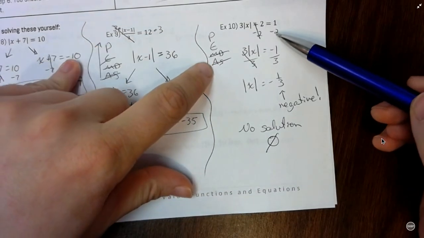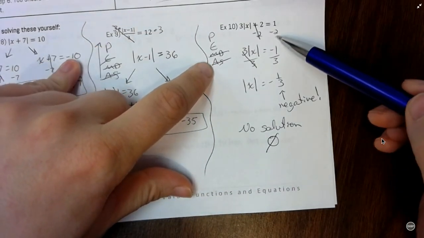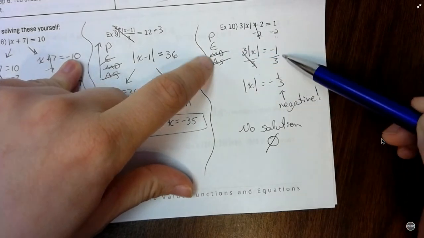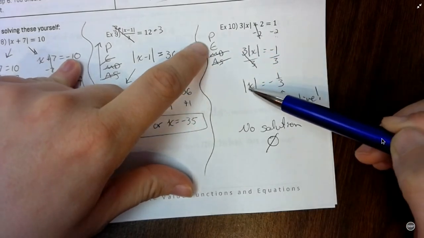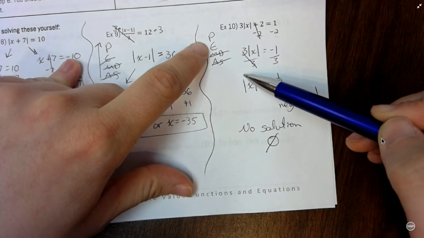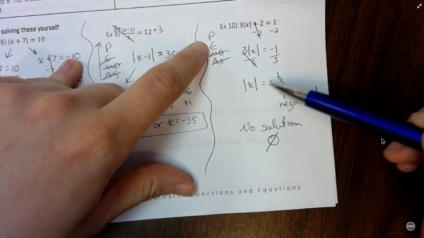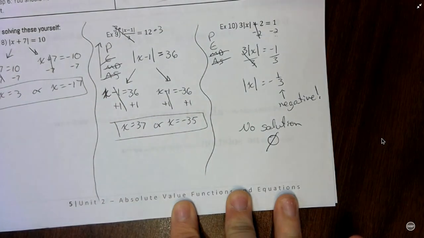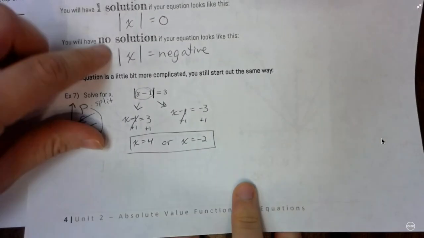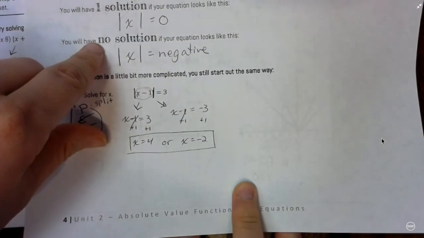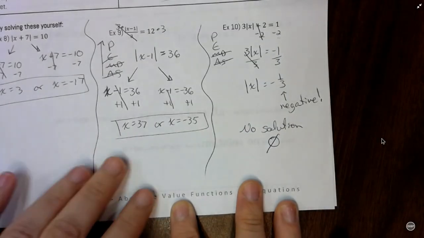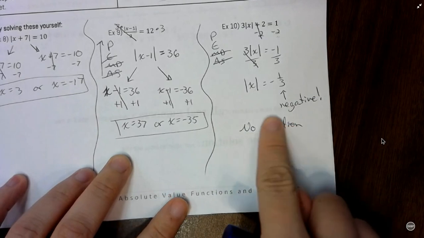So I started by adding or subtracting. I subtracted 2 from both sides. Then I multiplied and divided, so I divided by 3. And then when I got the absolute value by itself, I realized that my absolute value equals a negative number, and we can't have that for absolute value. Remember, if your absolute value equals a negative number, you have no solution. So that means I didn't really have to finish the problem anymore because I knew I was going to end up with no solution.